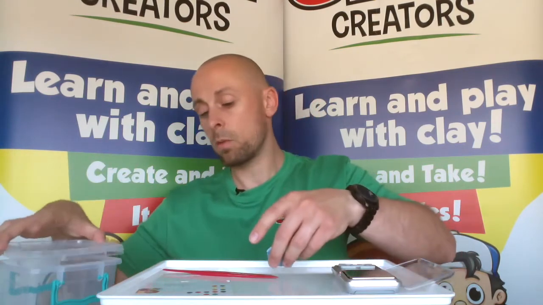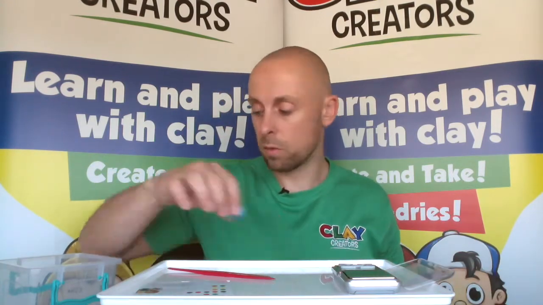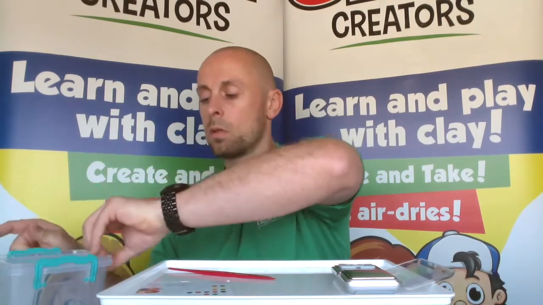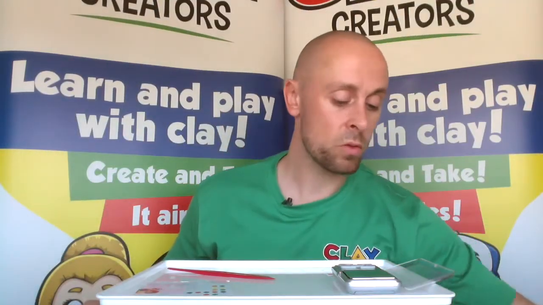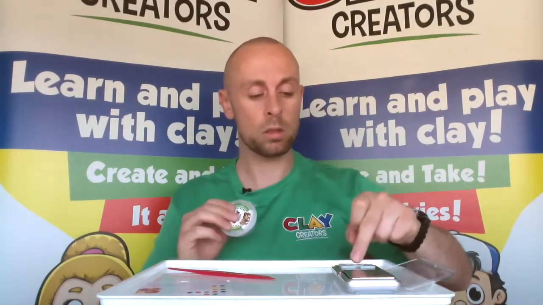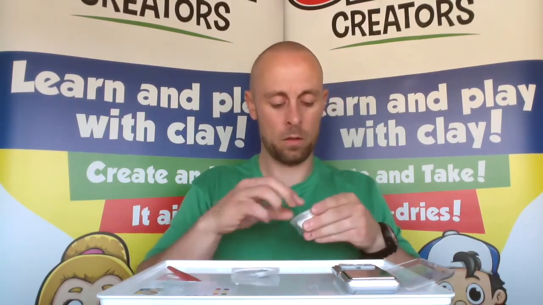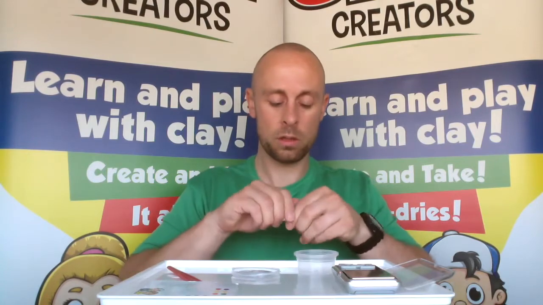Right, now we're going to mix the flesh colour or the skin colour that I was talking about. So again, back to the white, and this time we're going to be measuring out 2.75. So scales on again. Let's say 2.75.